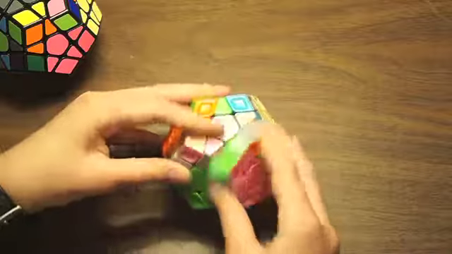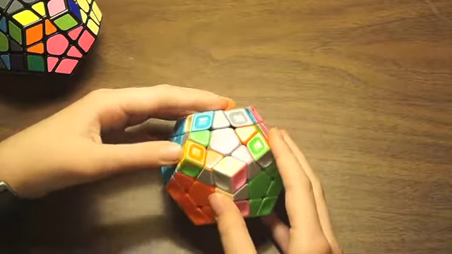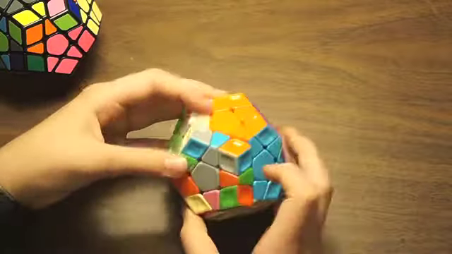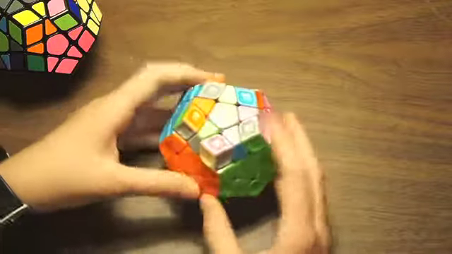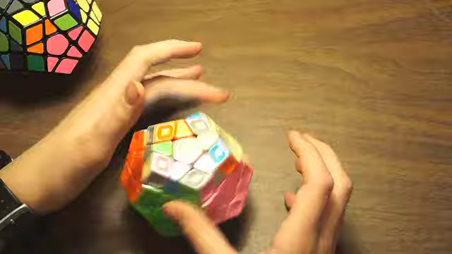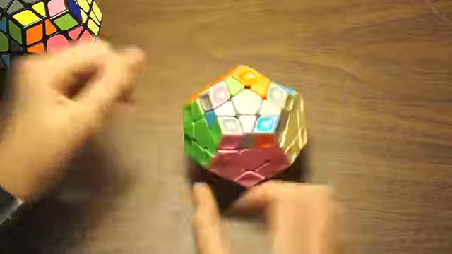Gonna put that one in. Next, yellow, green, light green, and orange. Gonna put them together and then put them in. And then we've got all of that done. See, that's how you solve all of that.